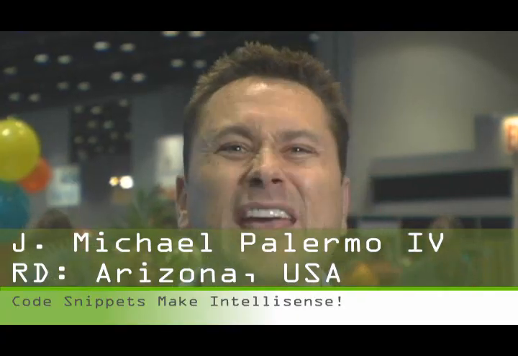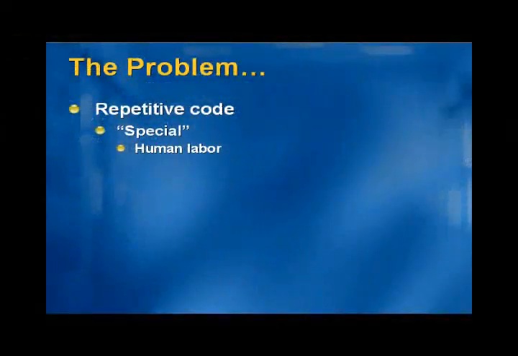I'm the Microsoft Regional Director in Phoenix, Arizona, and I need to share with you something that they're trying to make a secret. They don't want you to know about this, but in the new IDE for Visual Studio.NET 2005, we have code snippets. But before I even show them to you, we need to understand what's the problem.